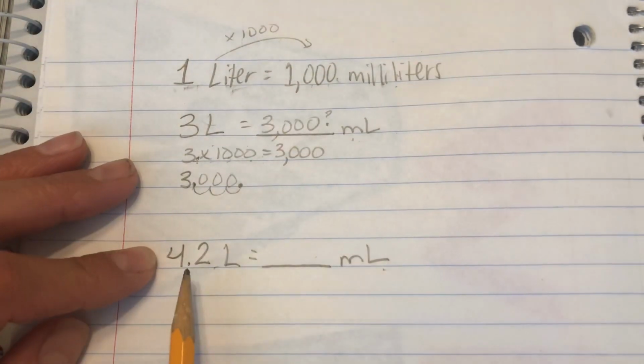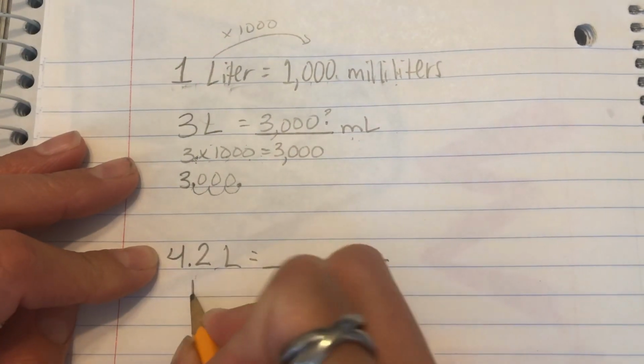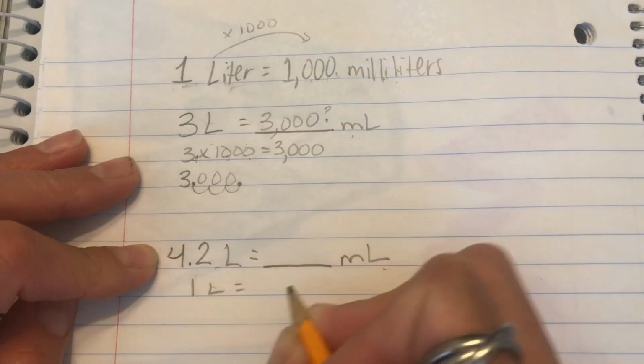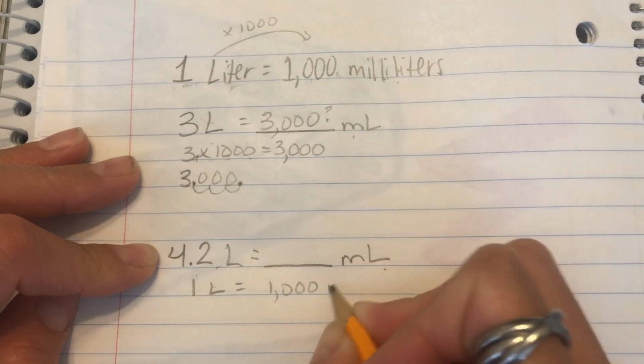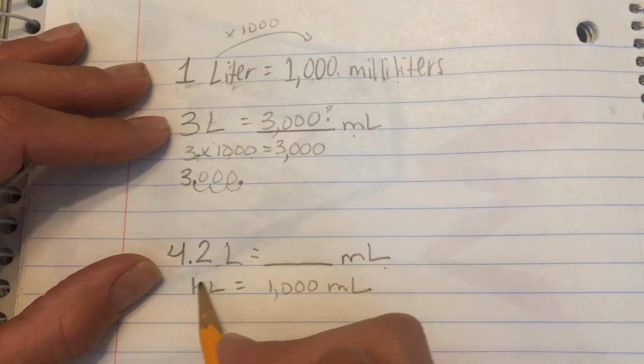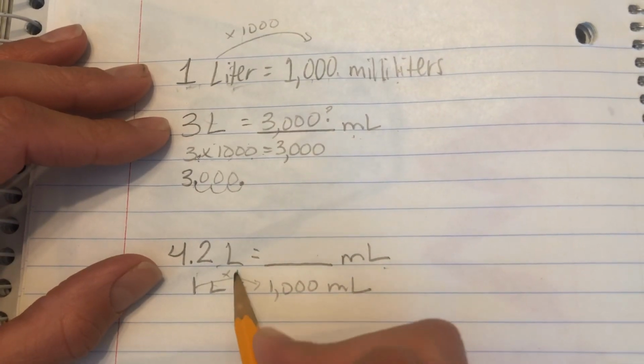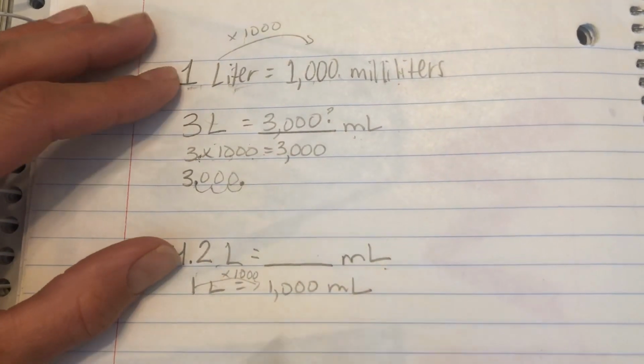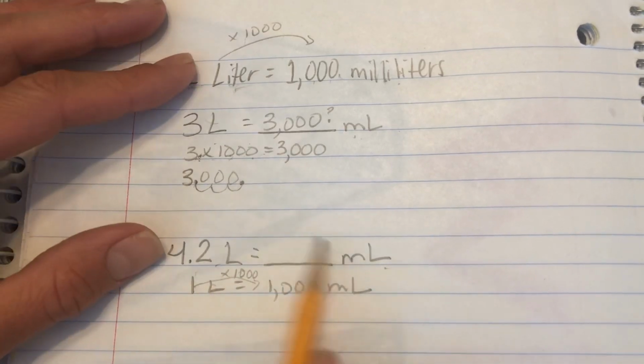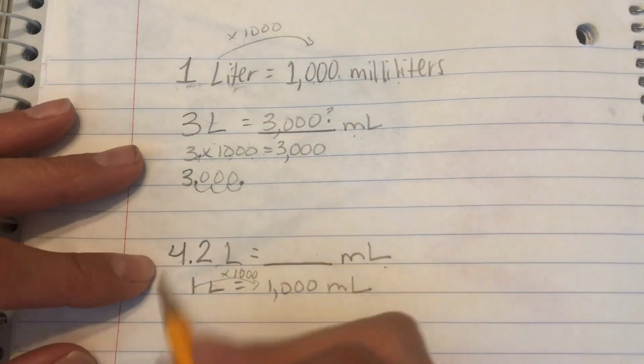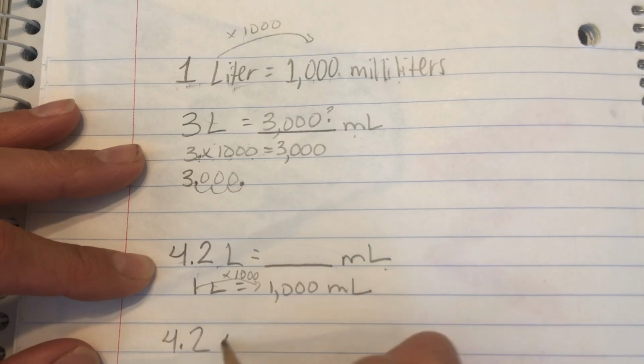So we're going to do the same thing here. Okay, and if it helps, put underneath here, 1 liter equals 1,000 milliliters. It looks like we had to multiply by 1,000 to get milliliters. You can do that right underneath, okay? So we have to do 4.2 times 1,000.